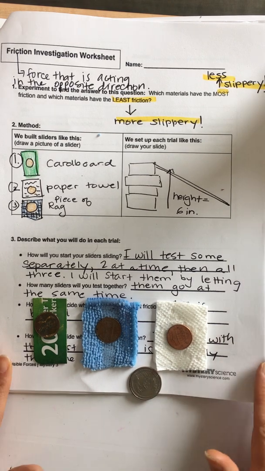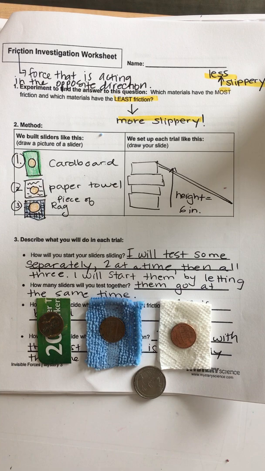So you should have your friction investigation worksheet. And before you even start this, I want you to watch the rest of the hands-on portion of the video and listen to those directions so you have an idea of what you need to do going forward. But this is going to quickly outline it for you.